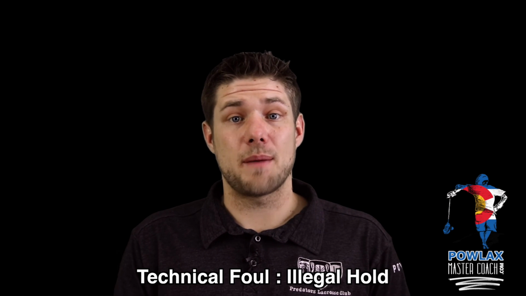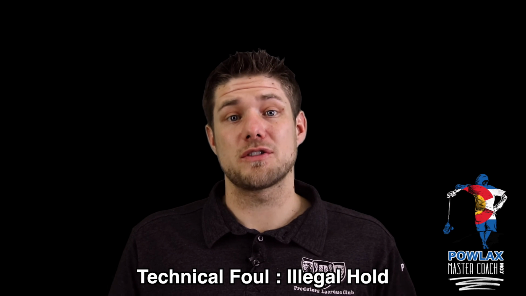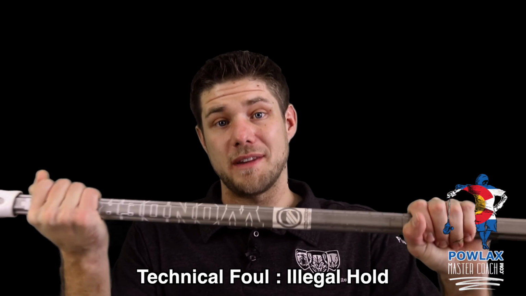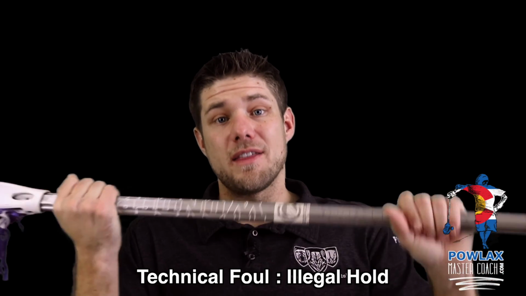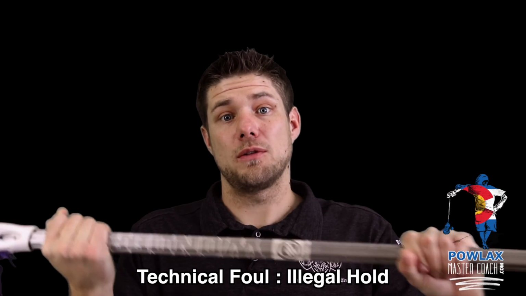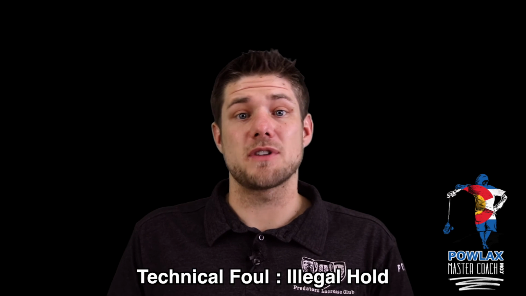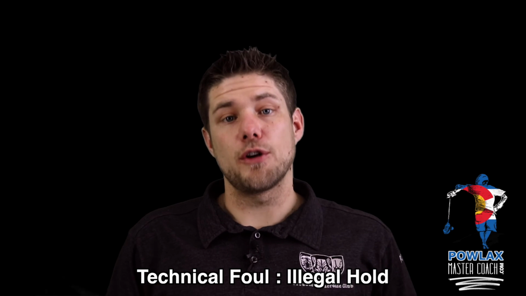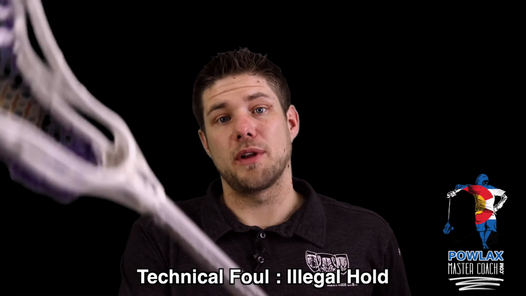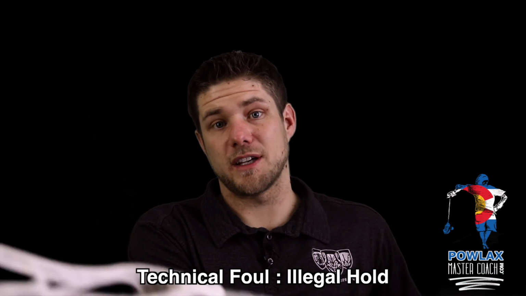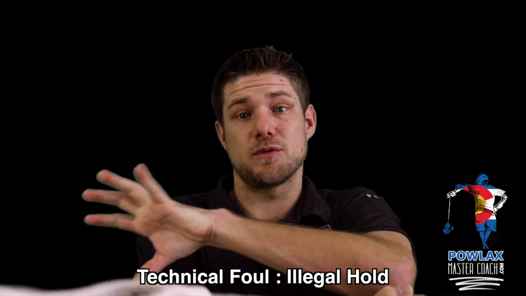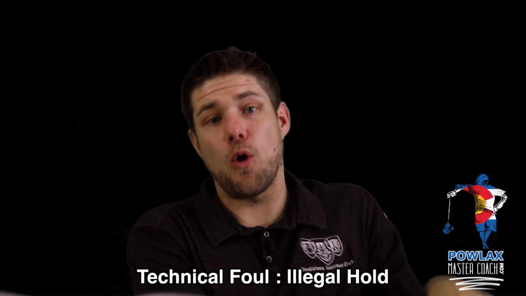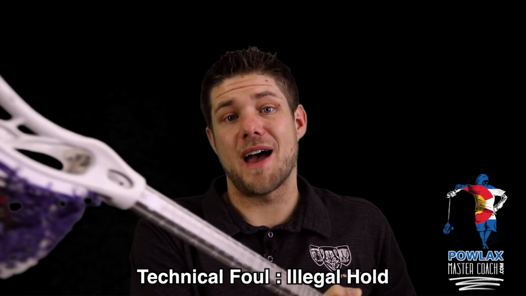An illegal hold can happen in a multitude of ways, and here are some of the examples. First, if a player tries to use the handle between their hands, this section right here, that will be an illegal hold call. Second, anytime a player steps on another player's stick and holds it down, that is a hold call. The third example of an illegal hold is if a player tries to hold a player with his stick. So if I'm defending a player and a player is right in this area and he's trying to move that way and I'm holding him back with my stick, that is an illegal hold.